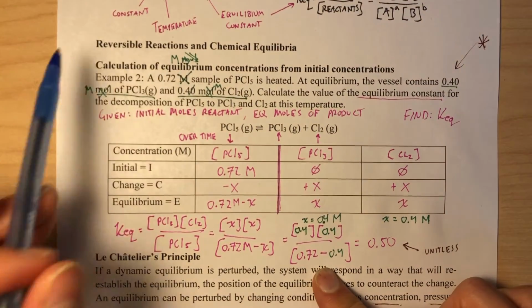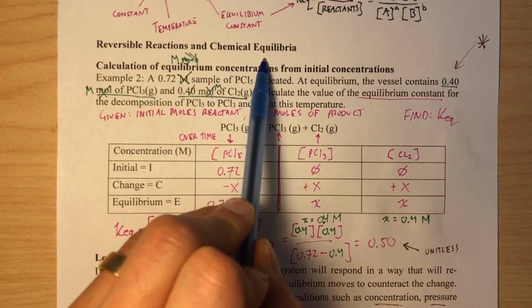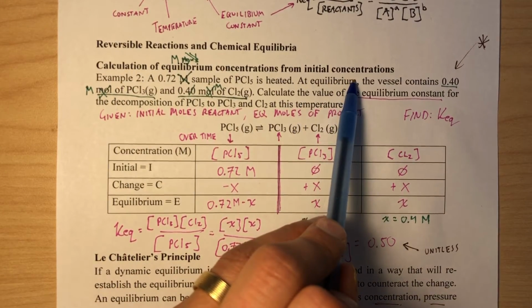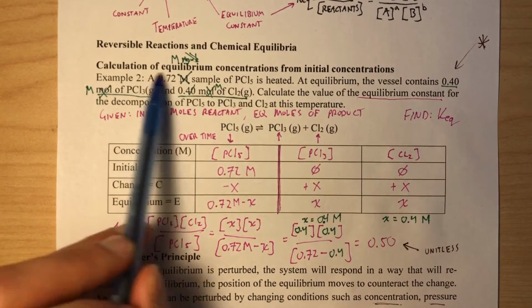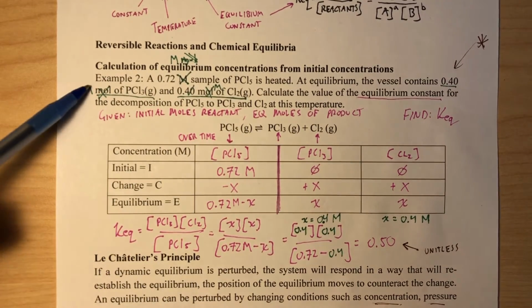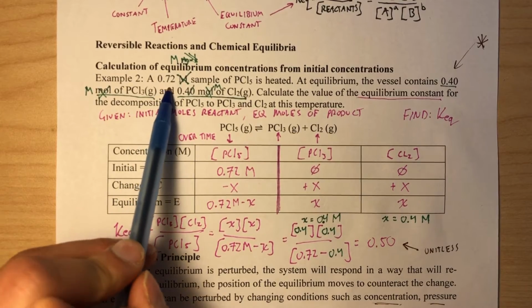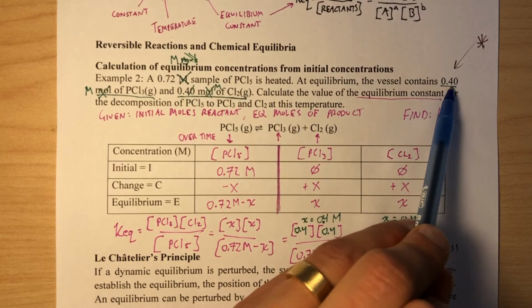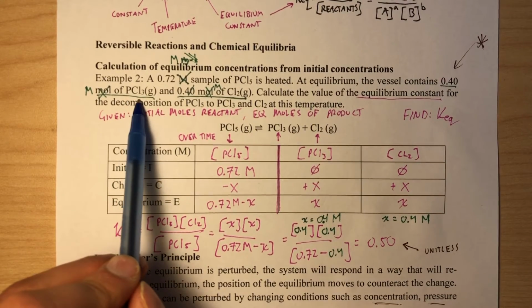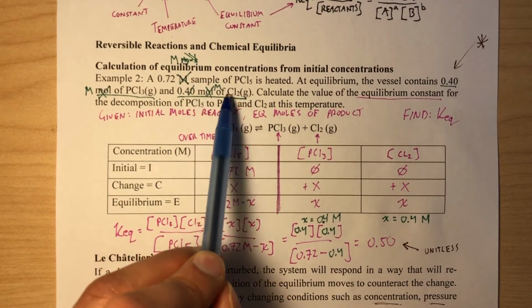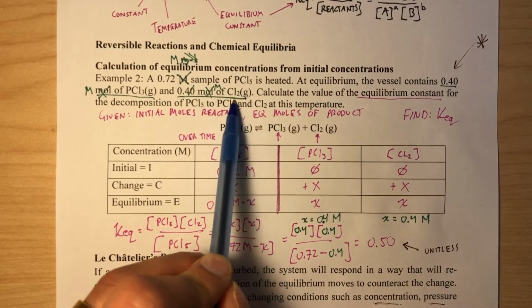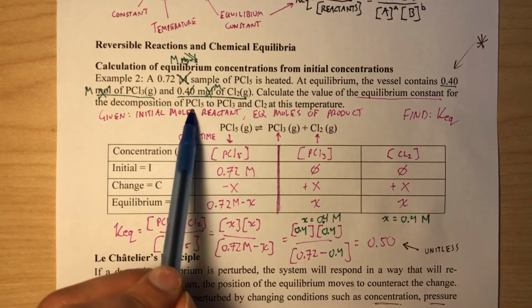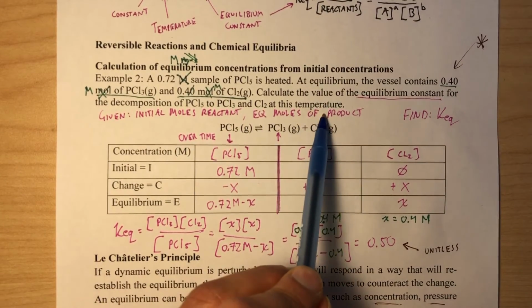We're going to now take a look at reversible reactions and chemical equilibria. First, a calculation of equilibrium concentrations from initial concentrations. So in this example, I did some crossing out, but here's what it should say. Example 2: a 0.72 molar sample of PCl5 is heated. At equilibrium, the vessel contains 0.4 molar of PCl3 and 0.4 molar of Cl2. These should all be concentrations. Calculate the value of the equilibrium constant for the decomposition of PCl5 to PCl3 and Cl2 at this temperature.